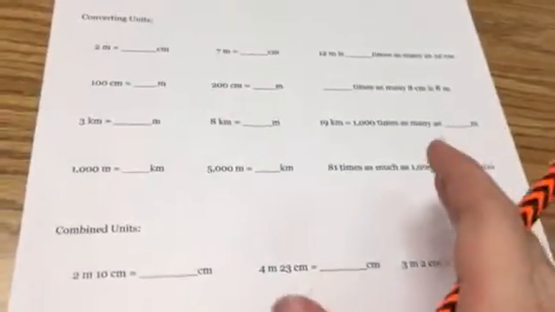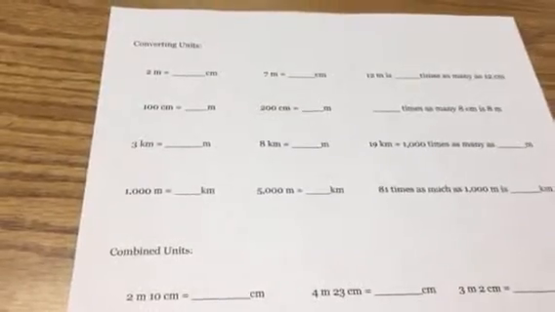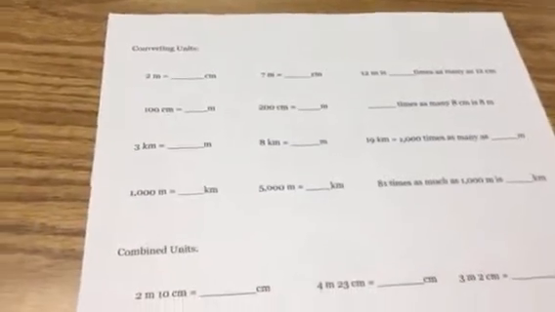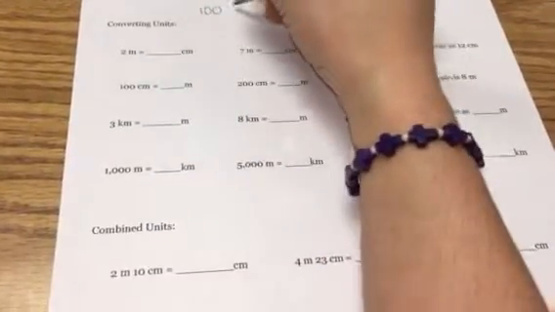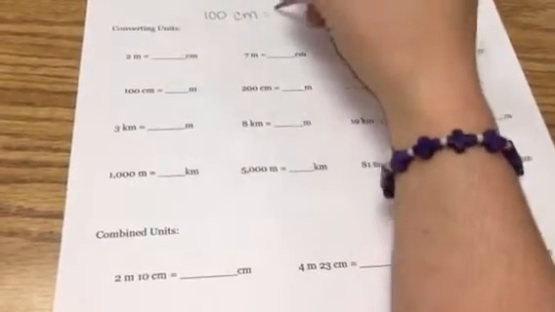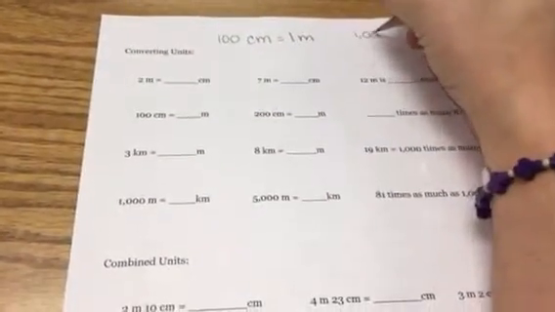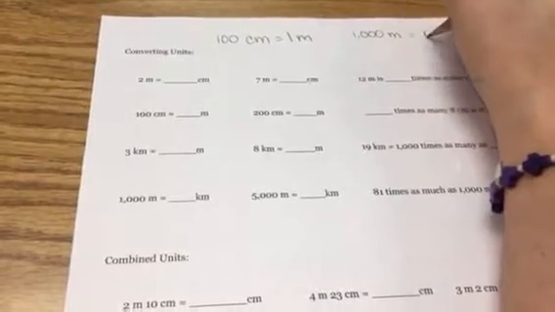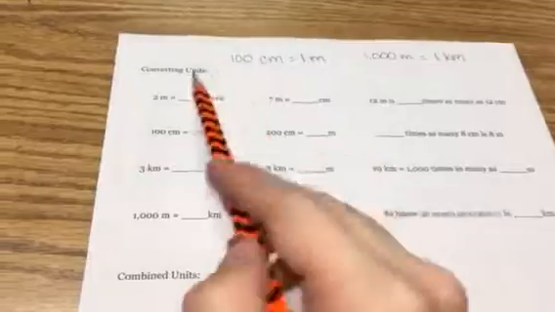Alright, flip to the back. Now we are into our converting units. Before we do this, I want to remember what each metric unit converts to. On the front, we said that it takes 100 centimeters to equal 1 meter. And then we said it takes 1,000 meters to equal 1 kilometer. Alright, so let's look at this one.